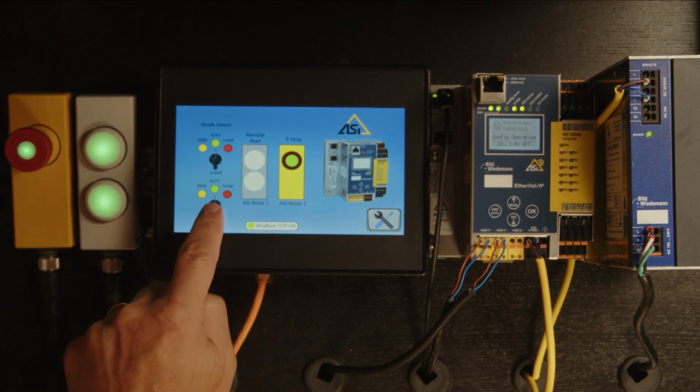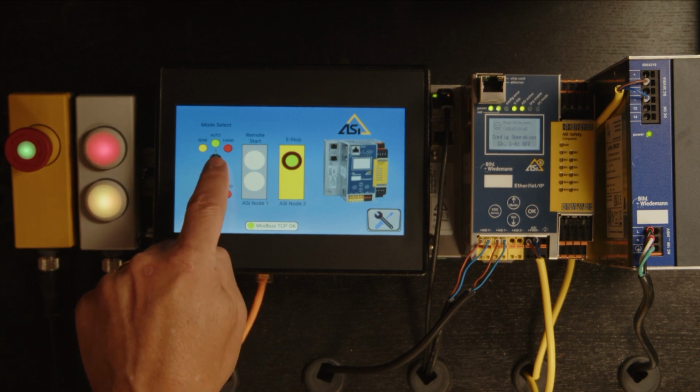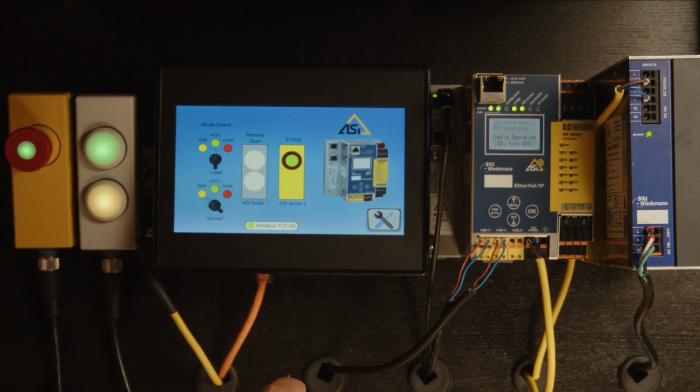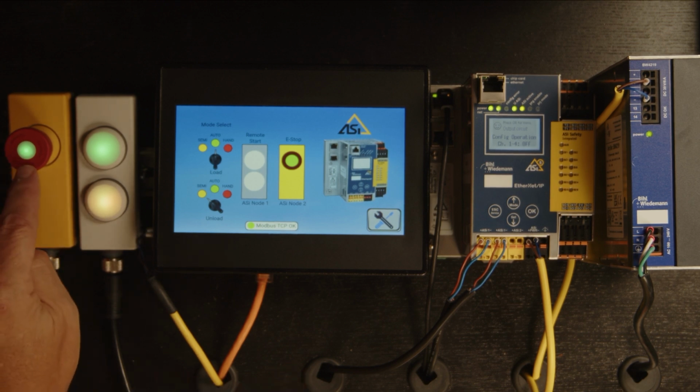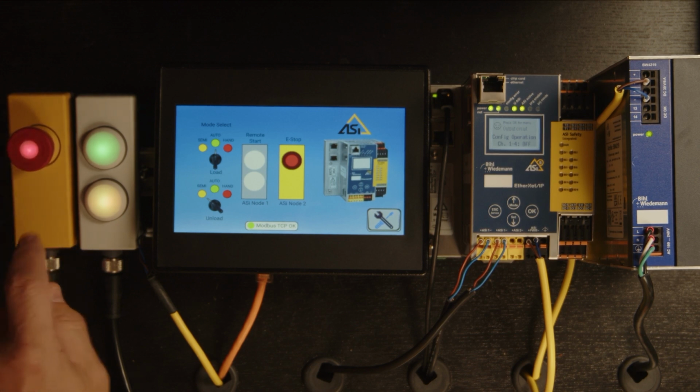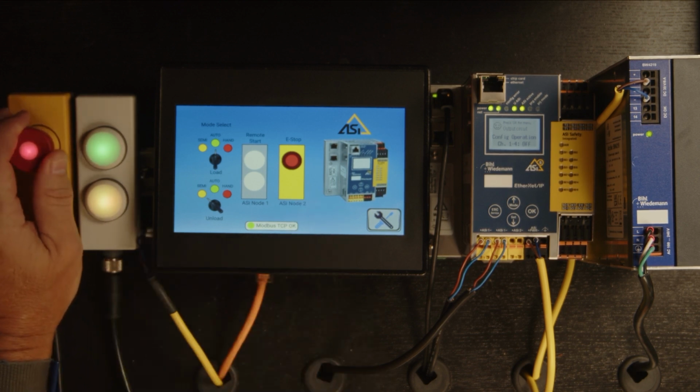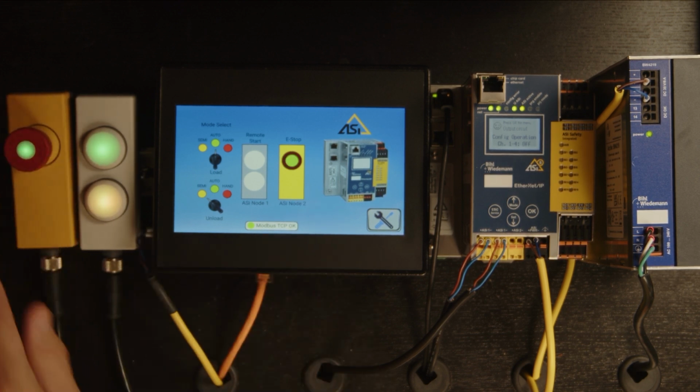But I do have the ability to change those button colors from this selector switch. So that capability is also working nicely. And then on my e-stop button, you can see it's all green, everything's good. When I trip it, you can see that status is reflected on the screen. And then when I reset it, everything goes back to normal in a nice snappy fashion.